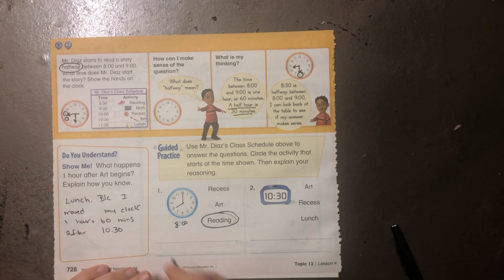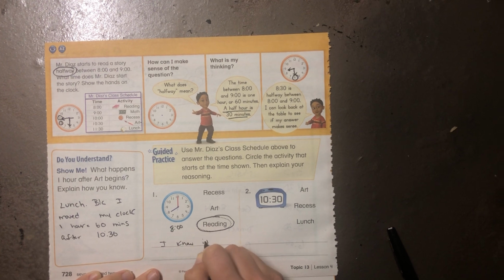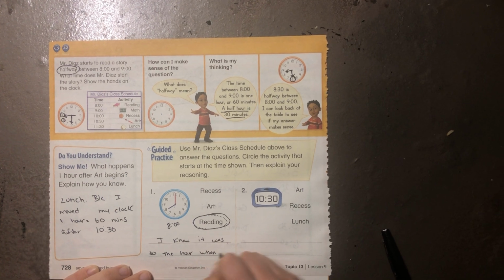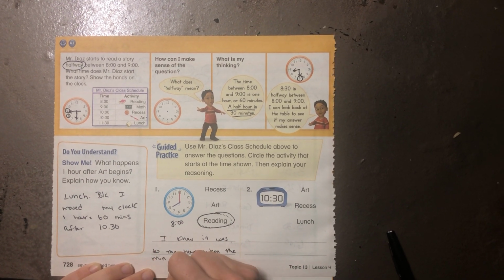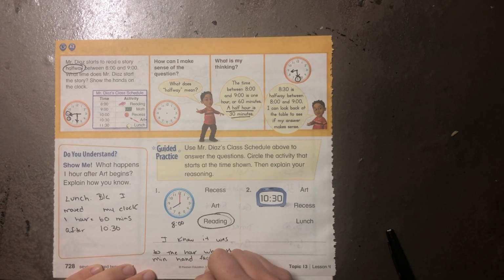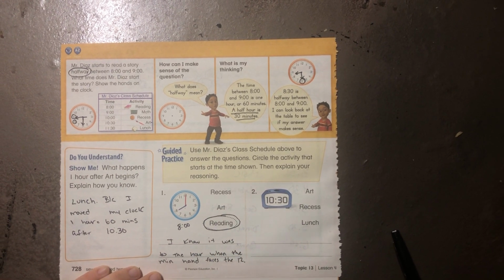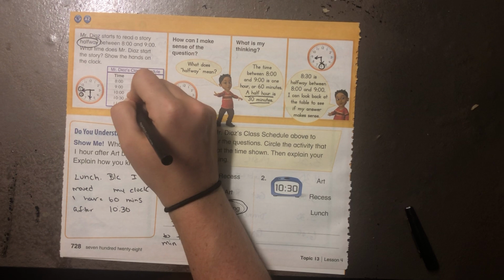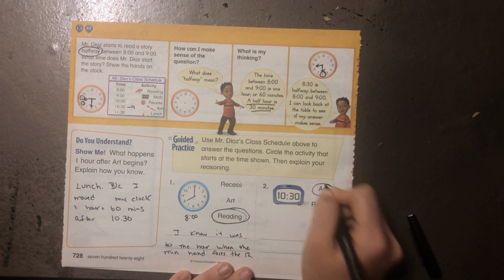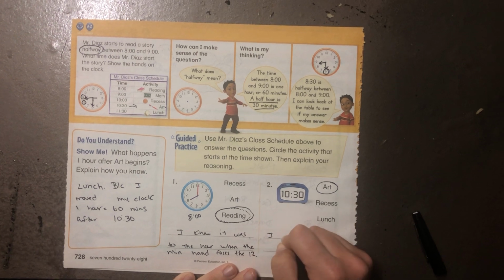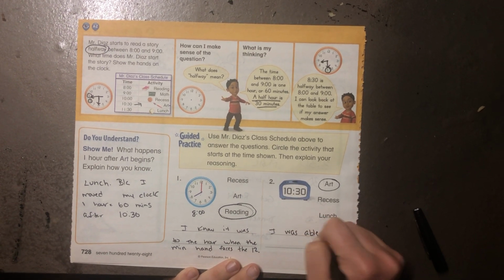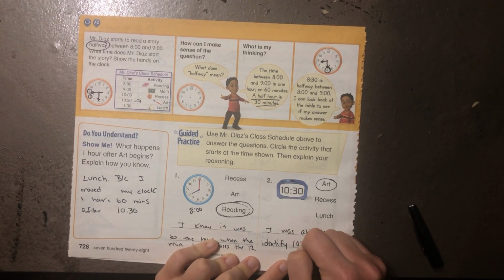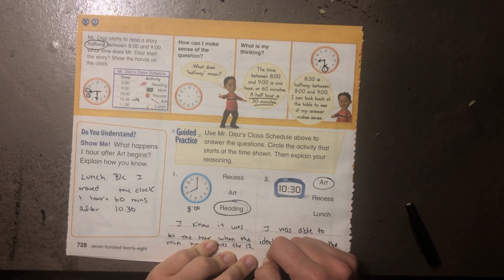Then explain your reasoning. I know it was to the hour when the minute hand faces the 12. 10:30. Well, I'm just going to take a look at the class schedule. And at 10:30, there is art. And how do I know that? I was able to identify 10:30 on the schedule.